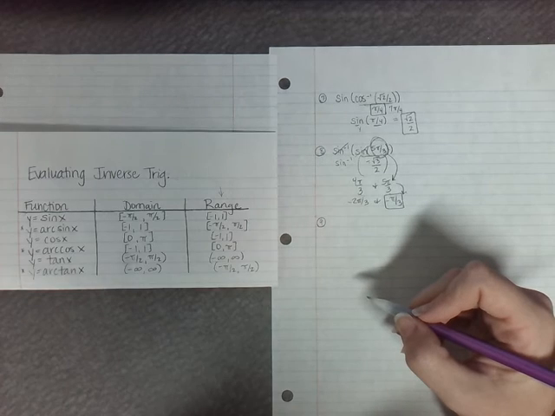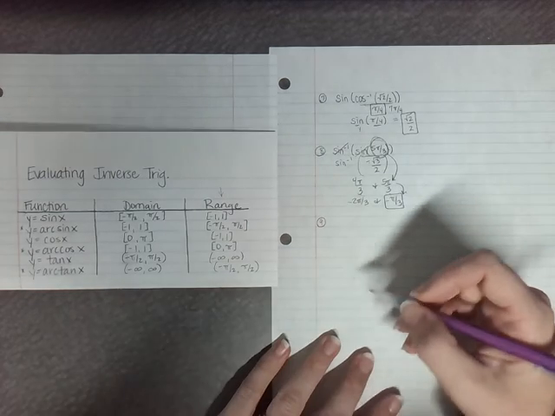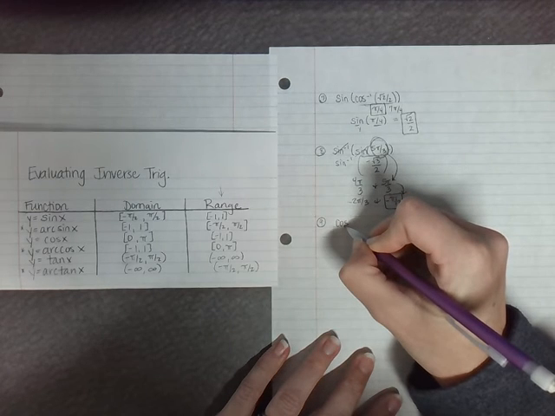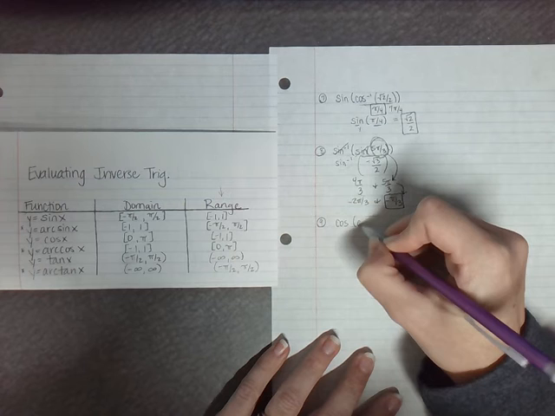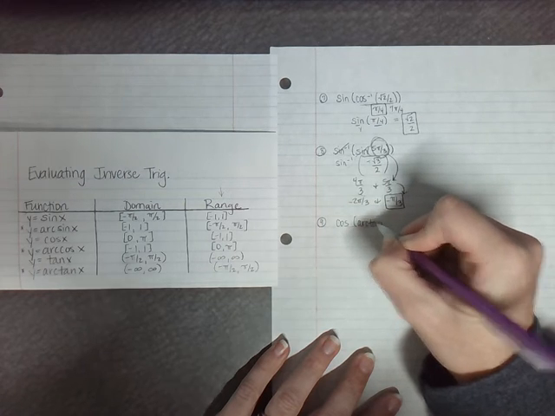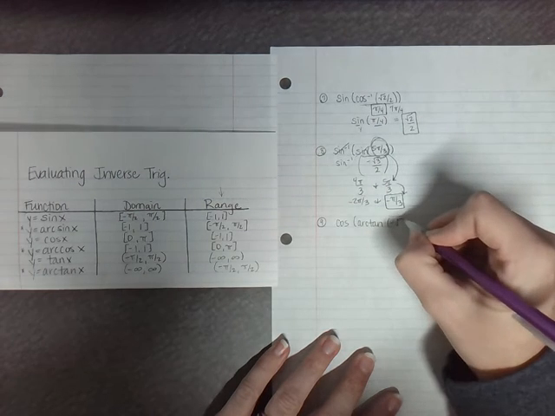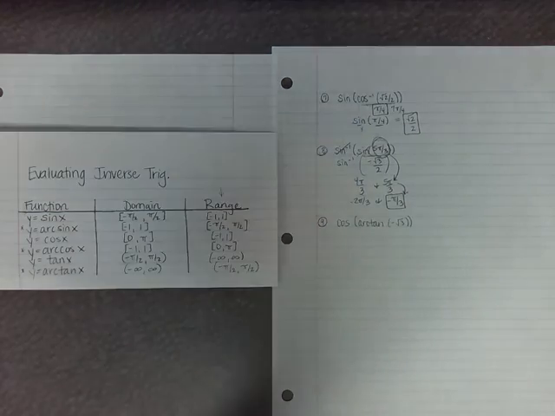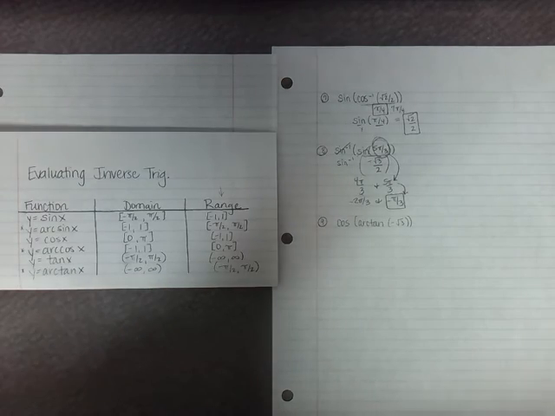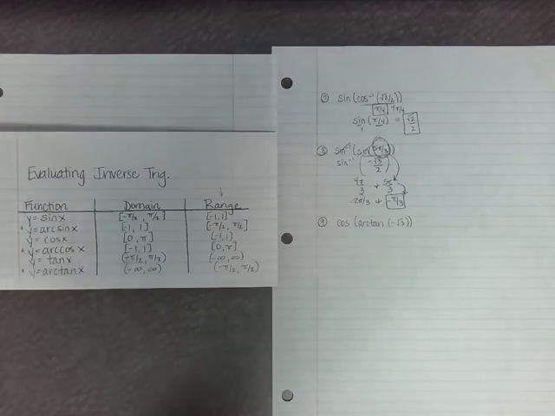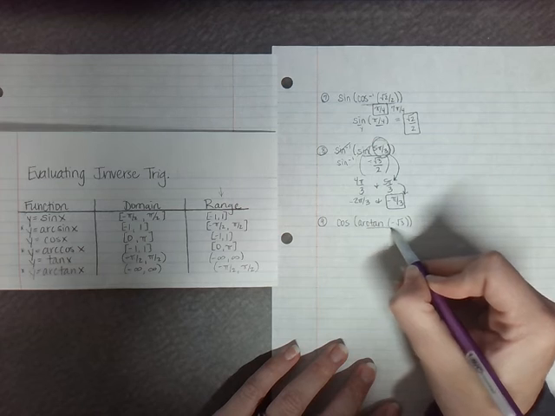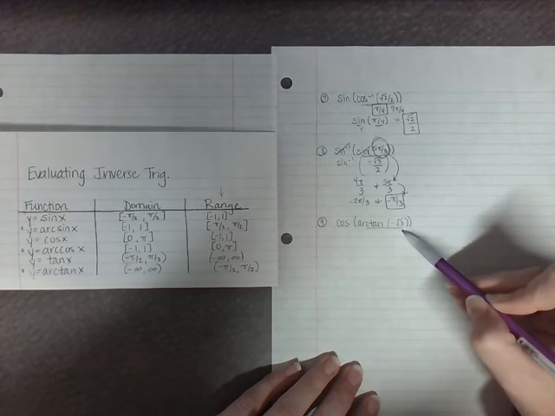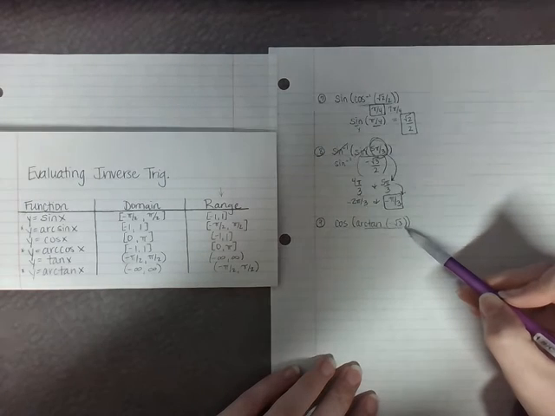All right, number 9. Let's do the cosine of the arctan of negative square root 3. The cosine of the arctan of negative square root 3. All right, so we're going to start here with where is the tangent negative square root 3 at? Okay, now this one takes a little bit of work.